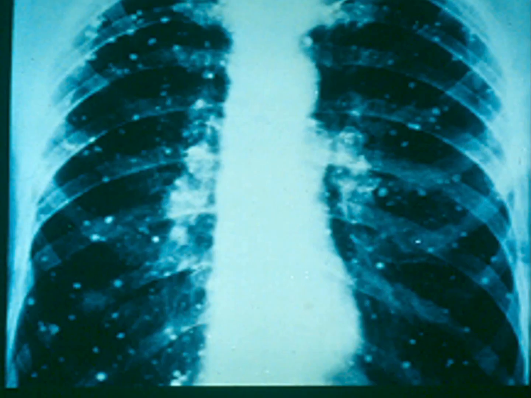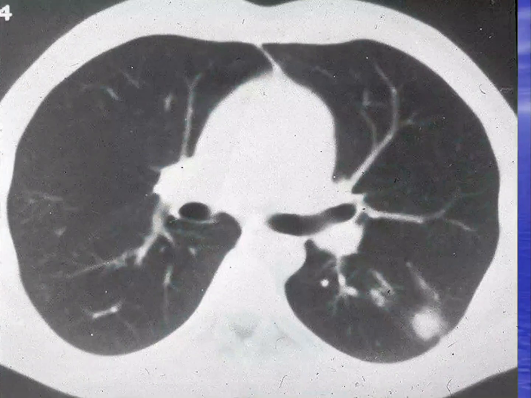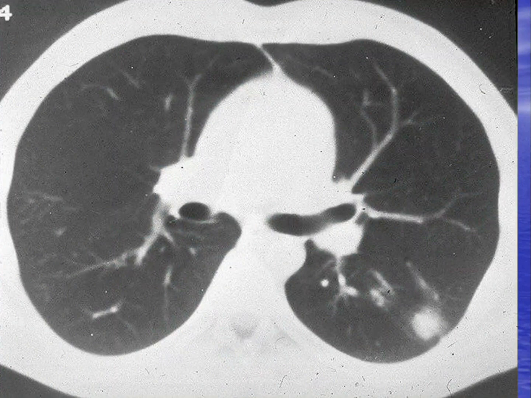Next. So here's histo. It could mimic TB by being somewhat small, but they're not as small as a millet seed, although some of them are. So that's a great mimicker. Next. This is a histoplasmoma. Any nodule could look like that. All the fungi. Next. This is an AIDS patient with disseminated histo.